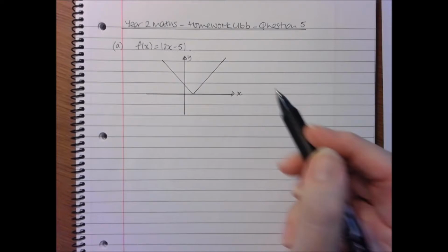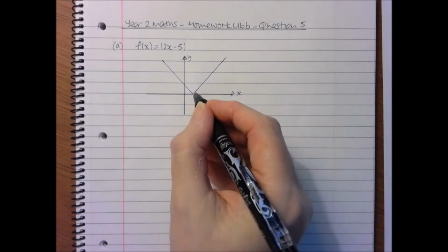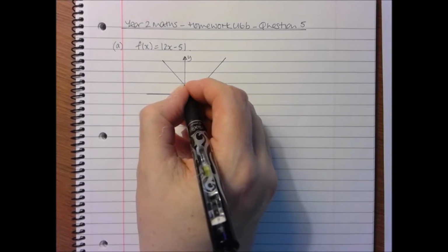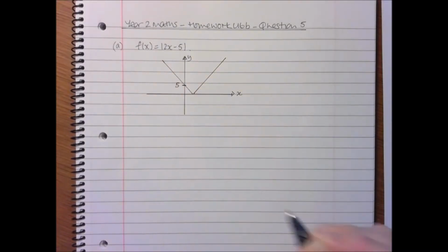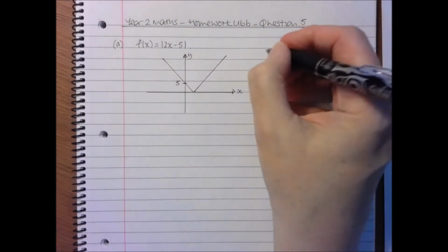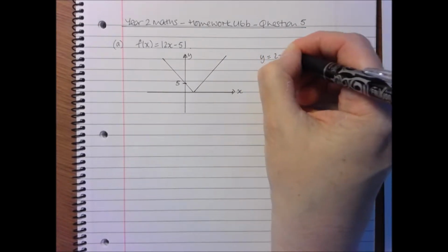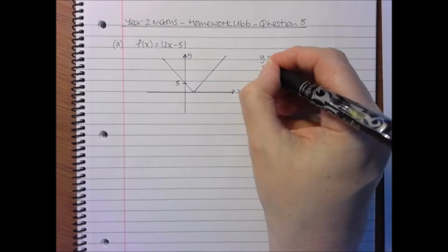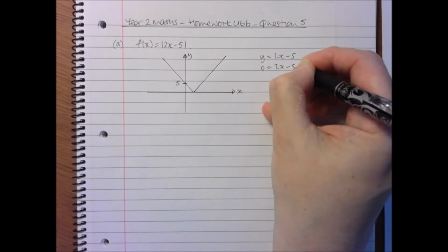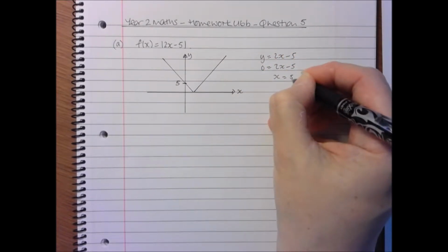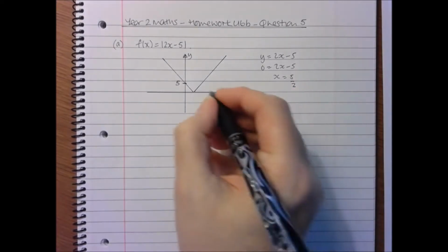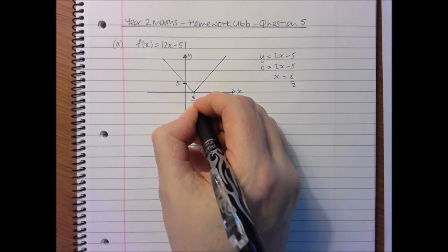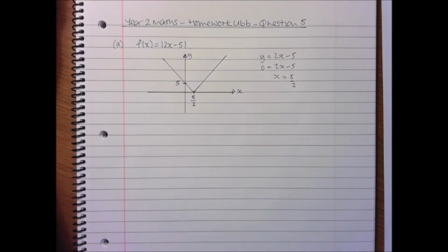We need to know where it crosses the axes. Well, if it would have hit the axis down here at minus 5, it's going to cross the x-axis here at 5. And if we're looking at y equals 2x minus 5, then on the x-axis y is 0. So if 0 is 2x minus 5, then x is going to be 5 over 2. So it's going to cross the x-axis, or meet the x-axis, I should say, at 5 over 2.